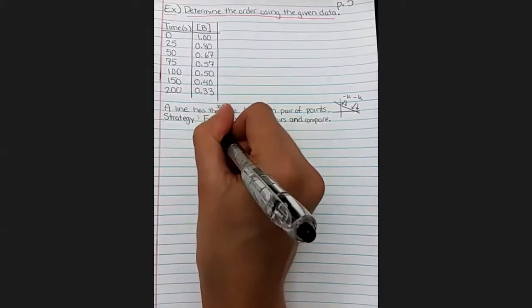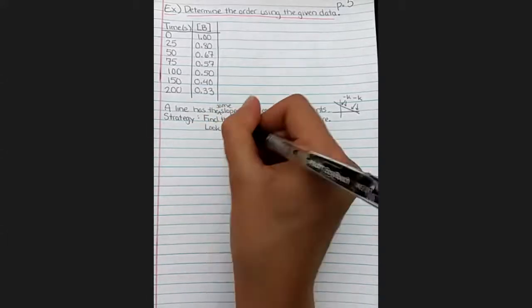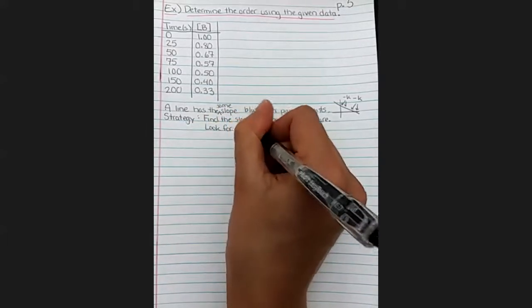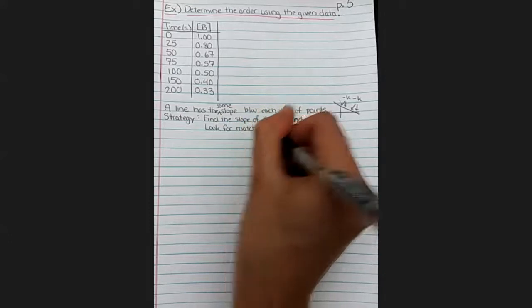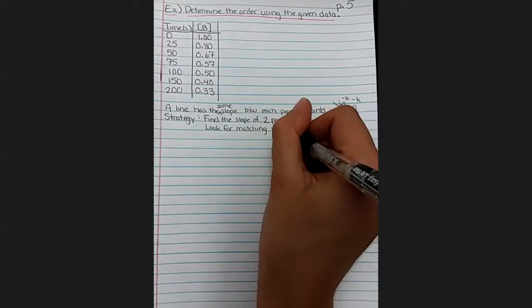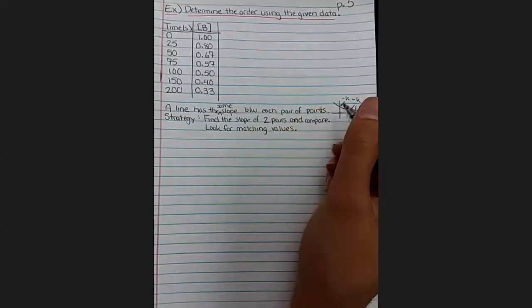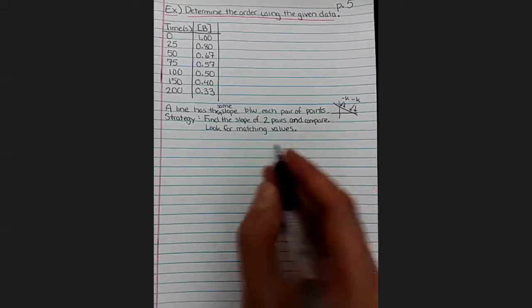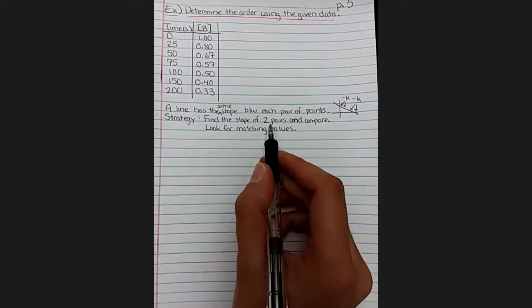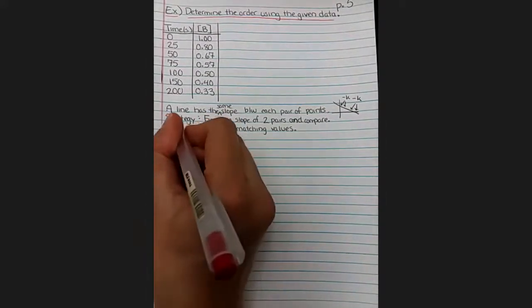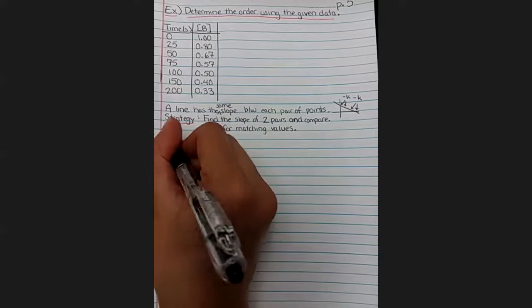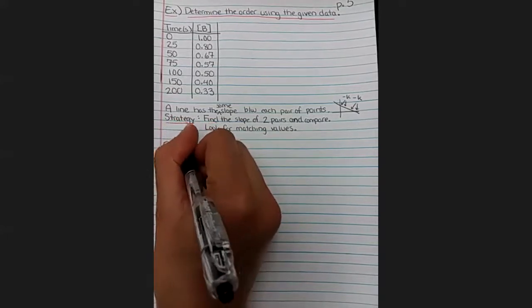Look for matching values. So we're going to try each of those 3 tricks: concentration, natural log of concentration, and 1 over concentration. And we're going to take the slope of 2 pairs for each of those types of y variables. And we're going to look for the case when the two slopes are the same. So this is essentially a guess and check.